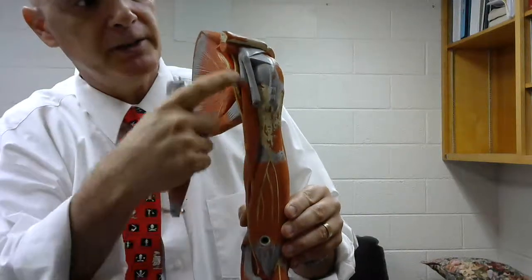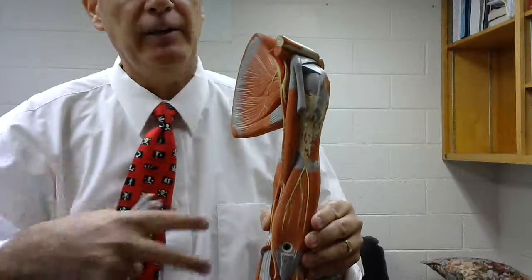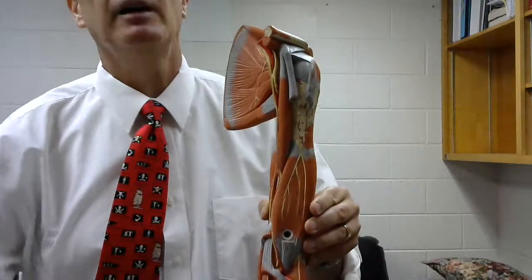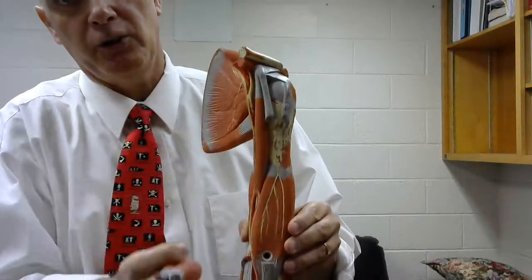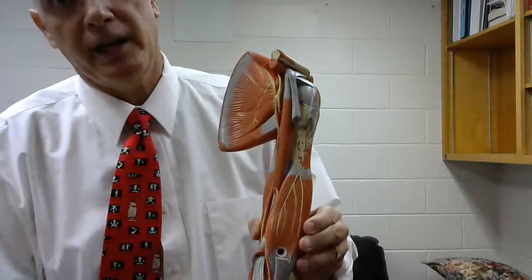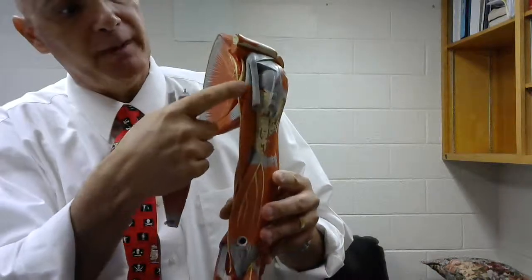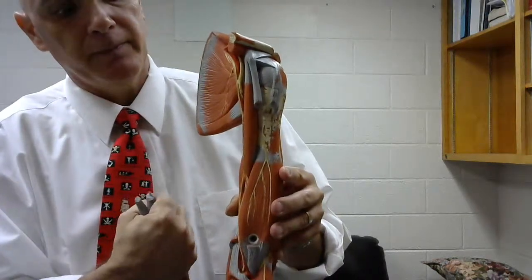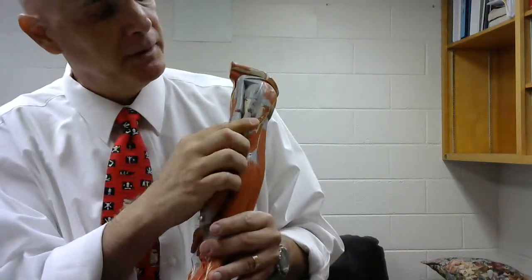Coracobrachialis: coracoid process of the scapula. Anything we see with brachial in it, that's the arm. And the arm is from the elbow up, the humerus. The humerus is the brachium. Below that, they call it antebrachium, or forearm. But up here, brachium. So we have coracobrachialis. So that's the arm muscles.